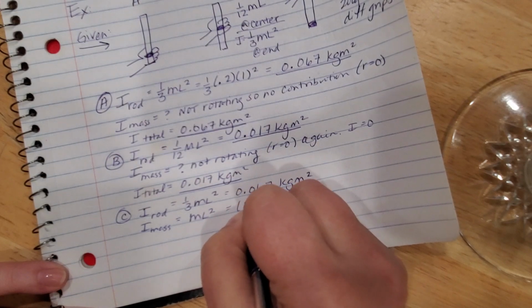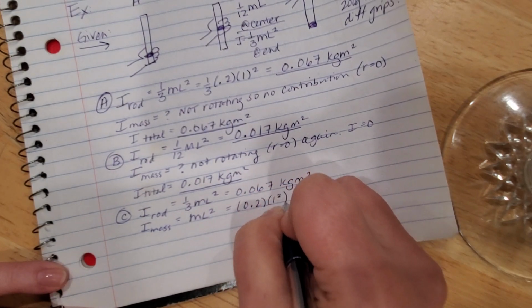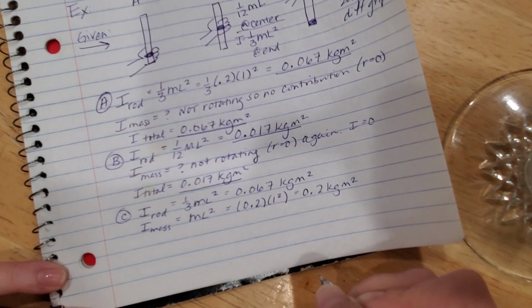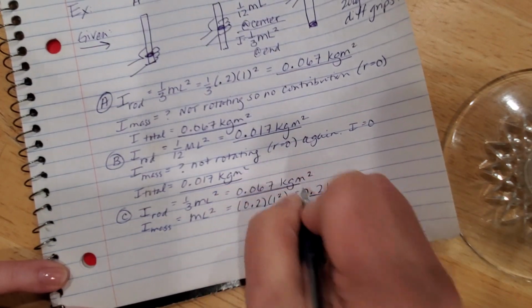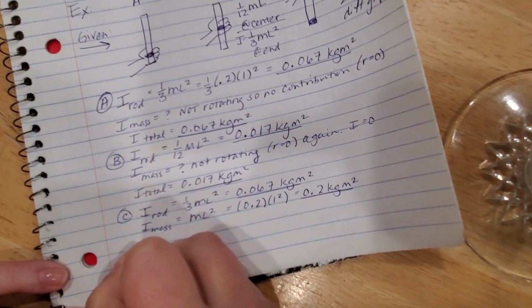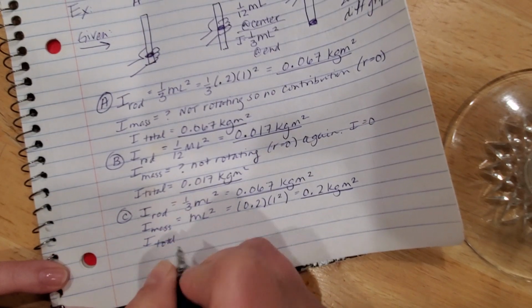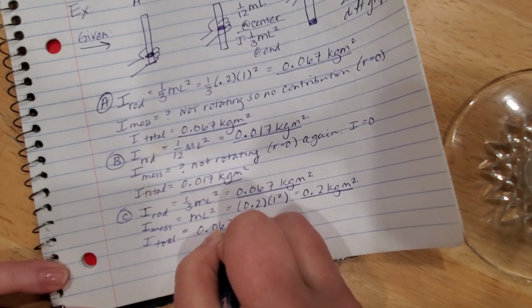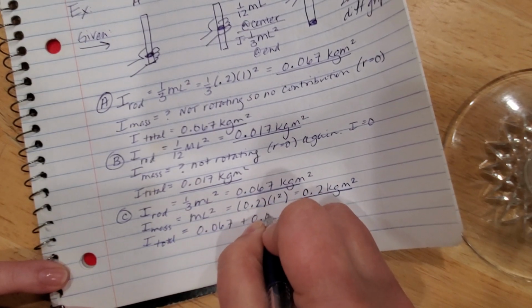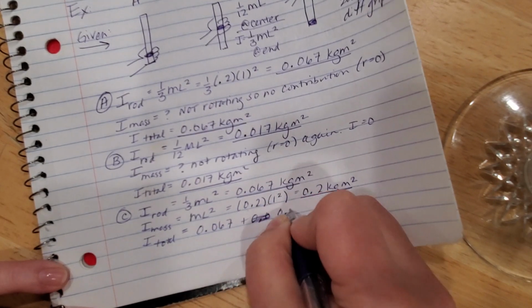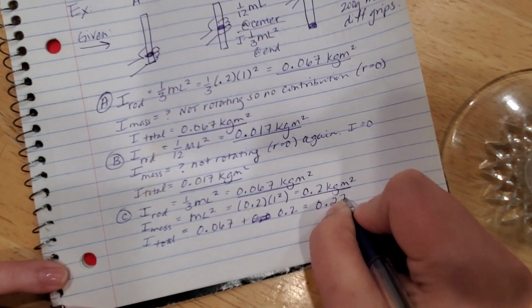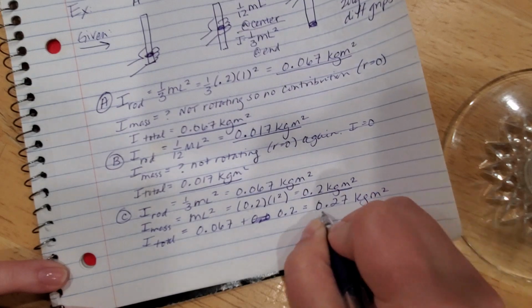And that is 0.2 times 1 squared, 0.2 kilogram meters squared. Okay, so total for C is equal to 0.067 plus 0.2, sorry, equals 0.27 kilogram meters squared.